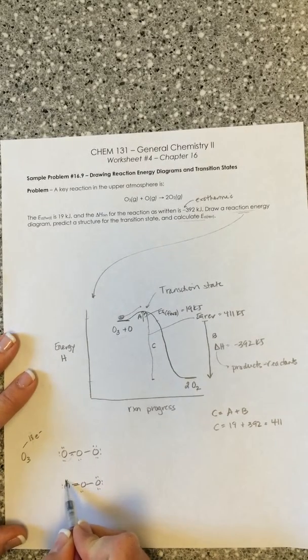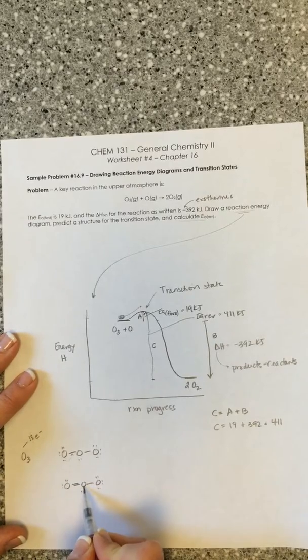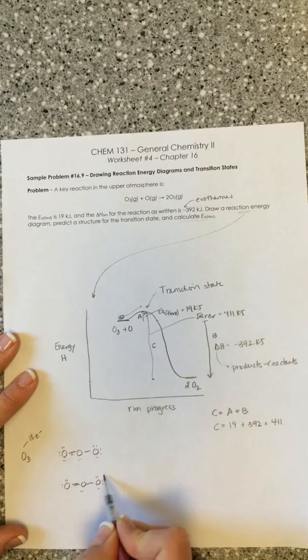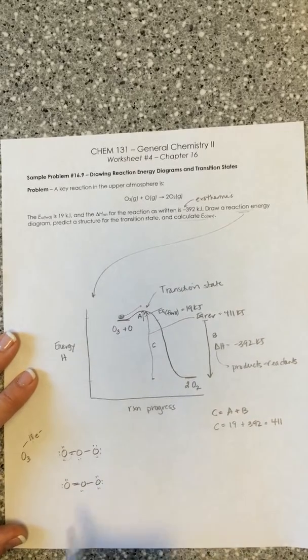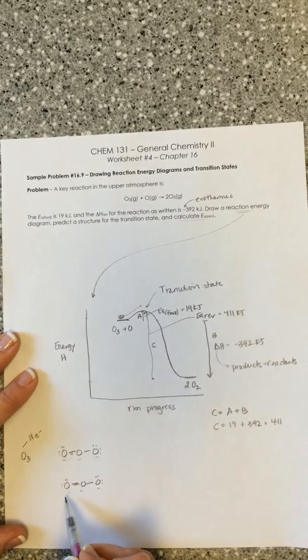This oxygen atom has 2, 4, 6, 8 electrons all around it. Same with this guy, 2, 4, 6, 8. Same with this guy, 2, 4, 6, 8. Everybody has 8 electrons around them, so they're happy. They have a complete octet. But each of these atoms is different.